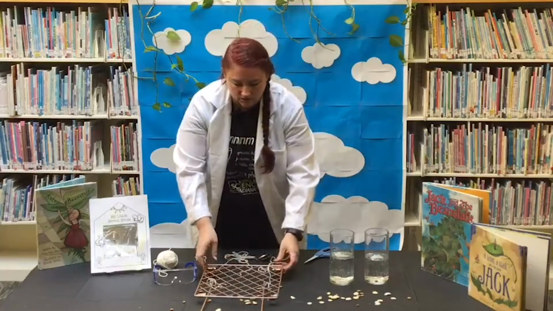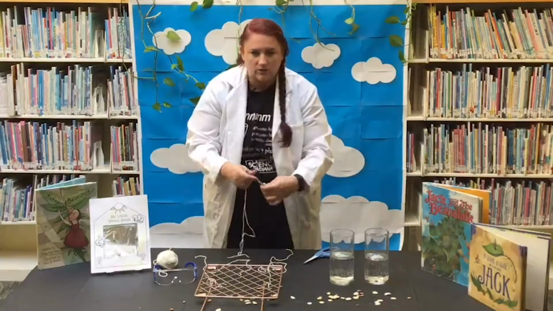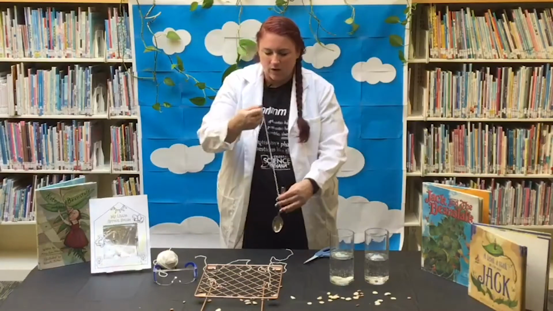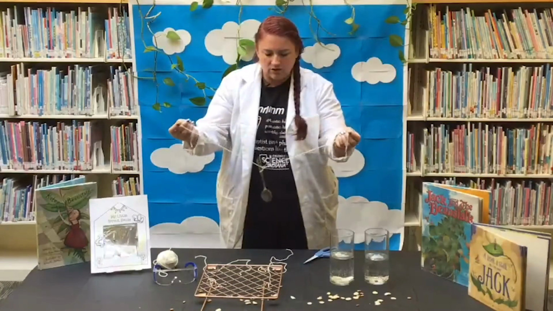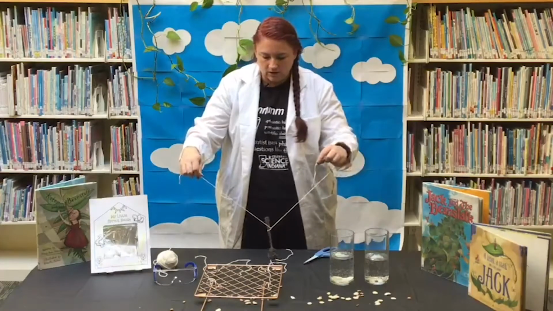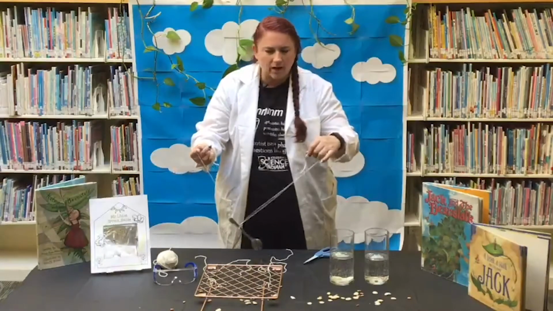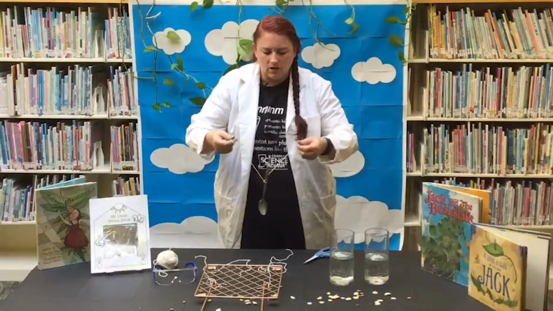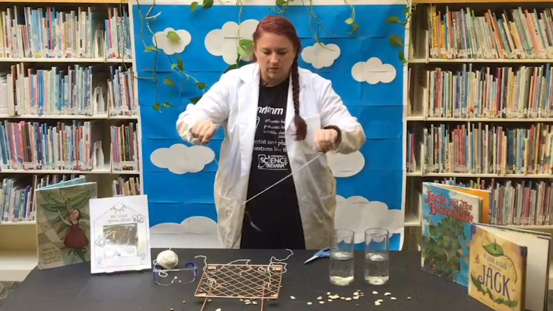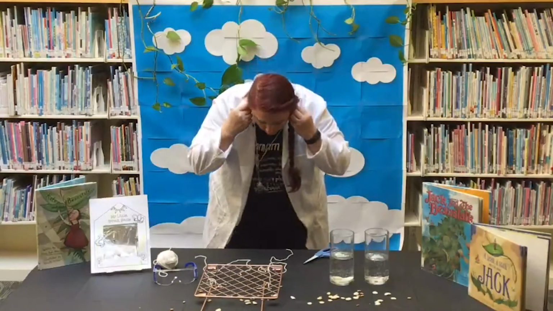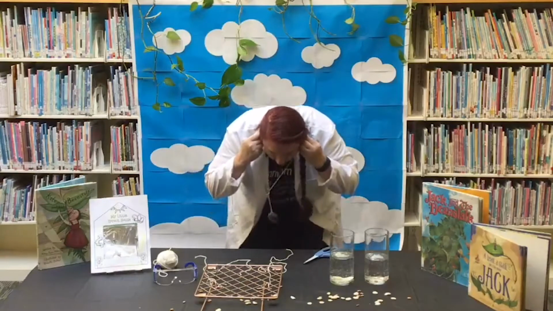This is going to show how sound vibrates, and there's sound waves. What you do is you just tie a string to either a metal spoon, or like I said, a cooling rack, a metal hanger. And you wrap the string around your fingers, and then you put it up to your ears like this. And then you knock it against something.